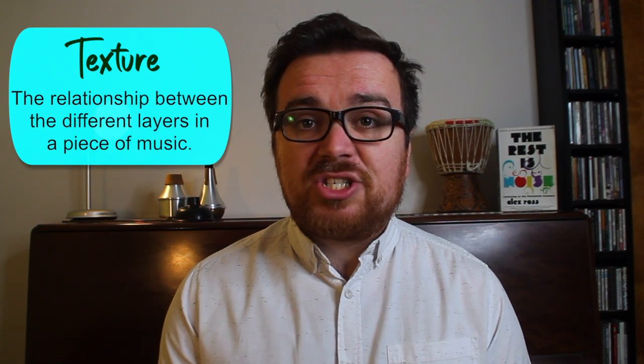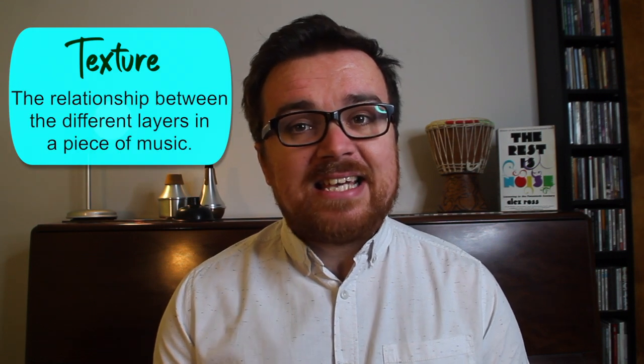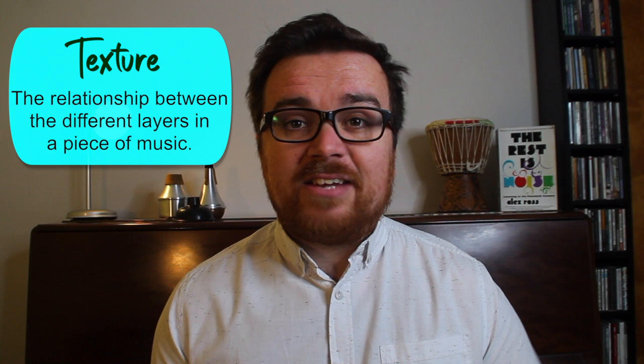Today we're going to be talking about texture. Now texture is the relationship between the different layers in a piece of music. And there are several different terms for these different relationships, and today we're going to be talking about three of them, which are monophony, homophony and polyphony.